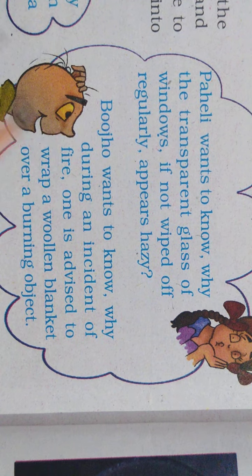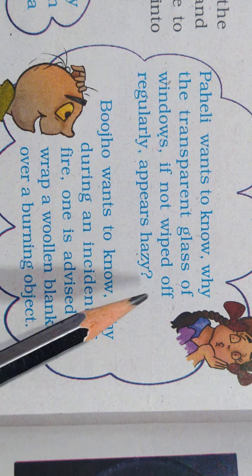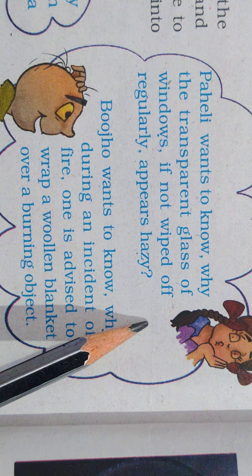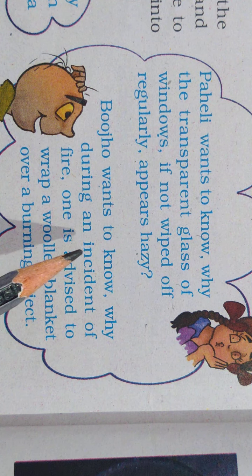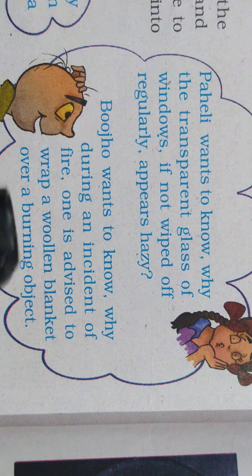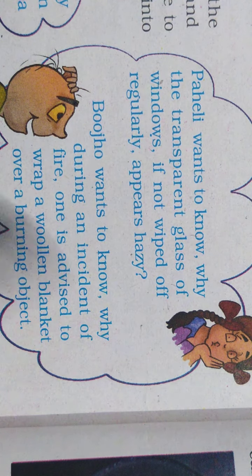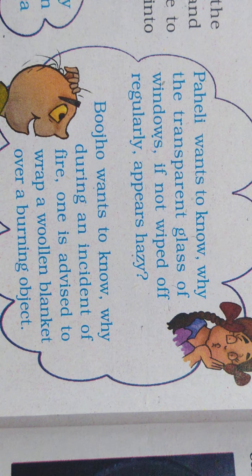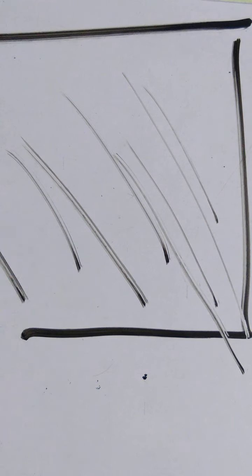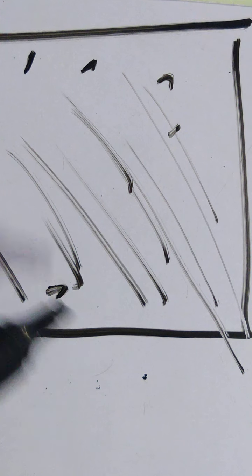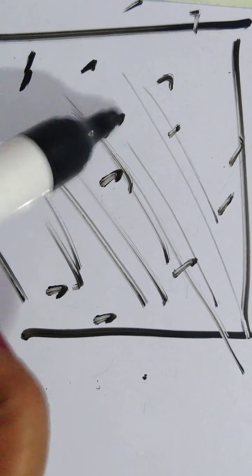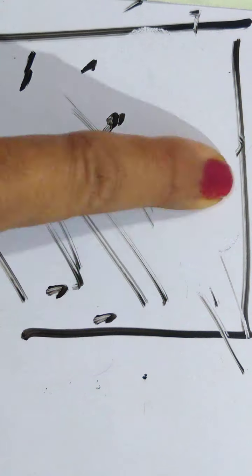See, actually air also contains water vapor, dust particles, and a small amount of smoke also. When these come in contact with the glass window, they get scattered there. So we need to wipe this from time to time.